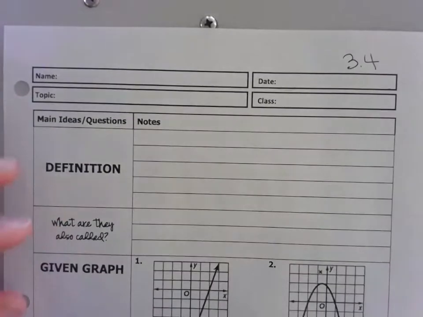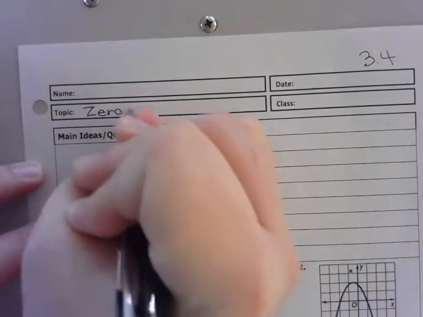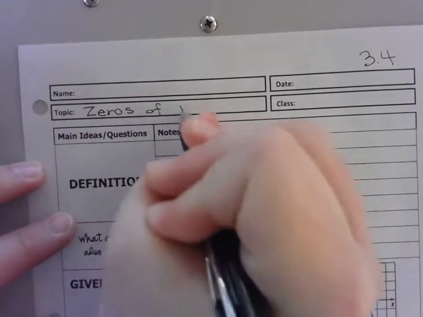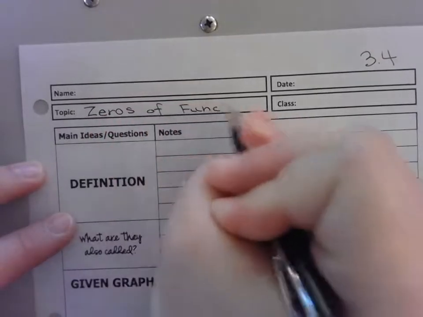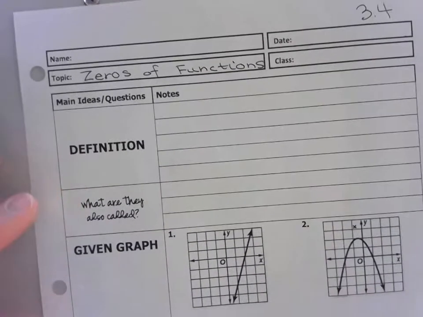So 3.4. The topic is zeros of functions. So we are introducing a new word. This unit isn't necessarily super hard math-wise. We're not doing any new hard math stuff. It's just kind of knowing what words mean. So a zero of a function, and we're going to talk about what a zero means.